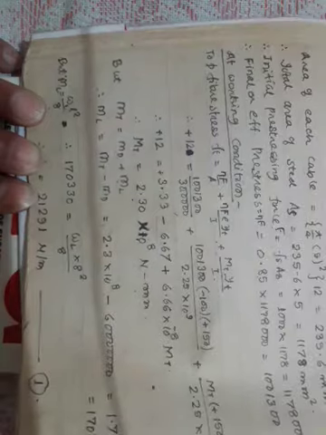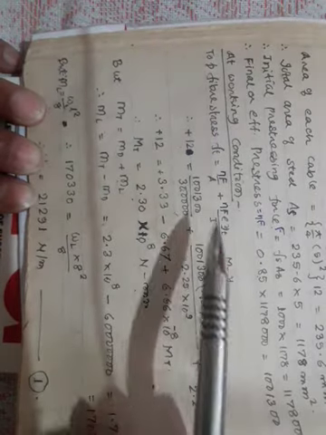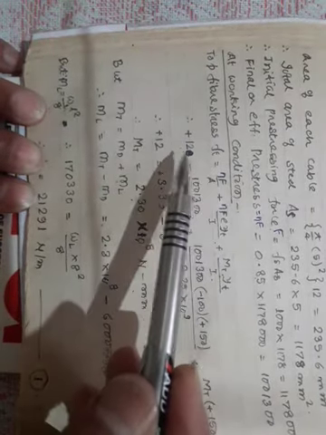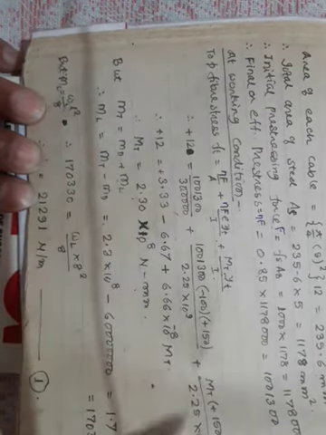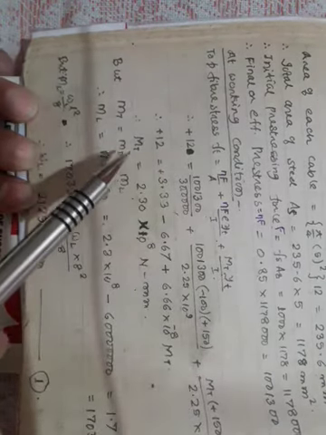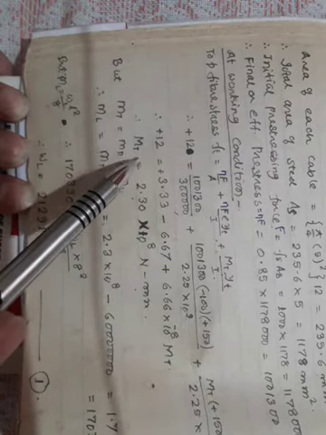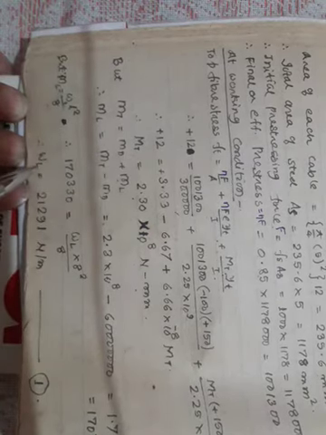Am I right? Top fiber is under compression. So the top fiber stress has to be equated to its allowable compressive stress. When you equate this, the only unknown MT can be easily calculated. So from this MT, you can easily calculate WL.